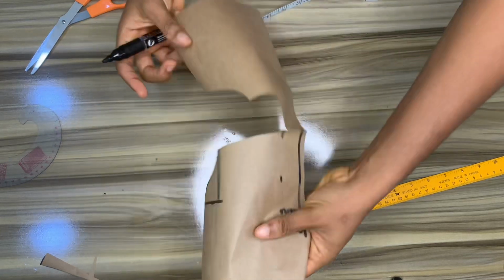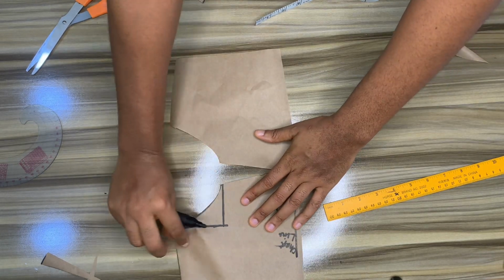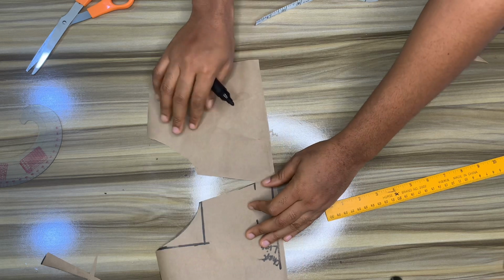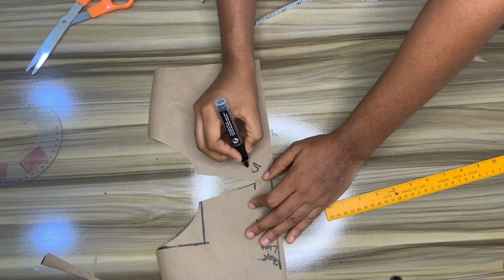So guys, these are the different necklines. You can choose any of them and use for your outfit.